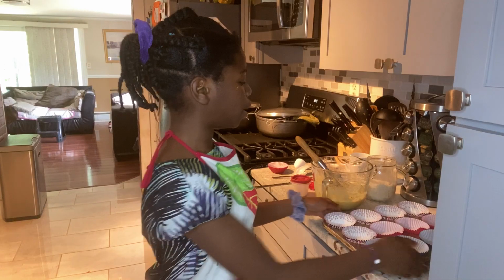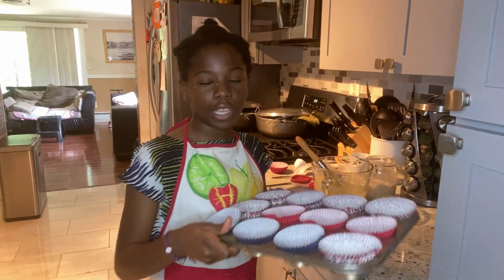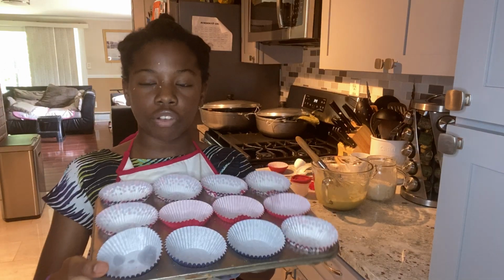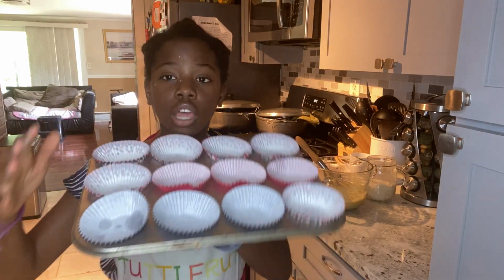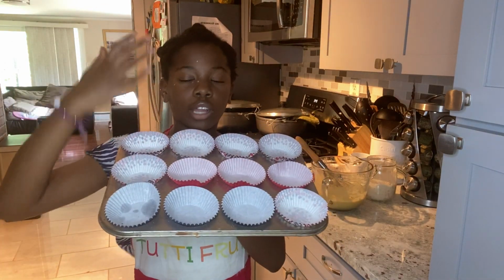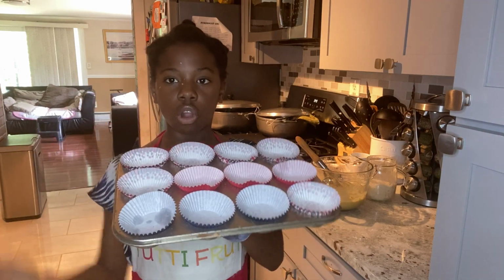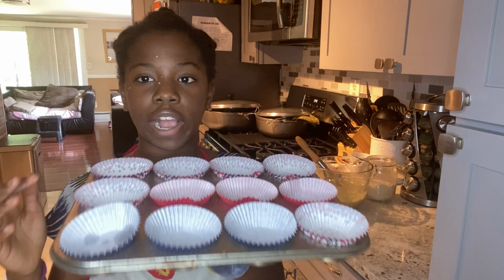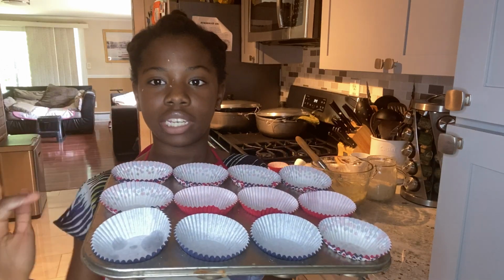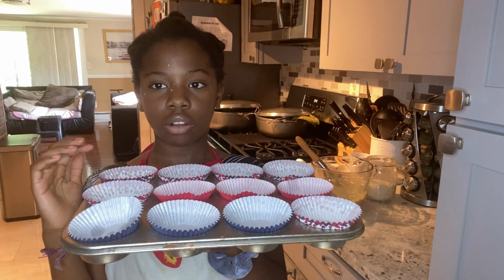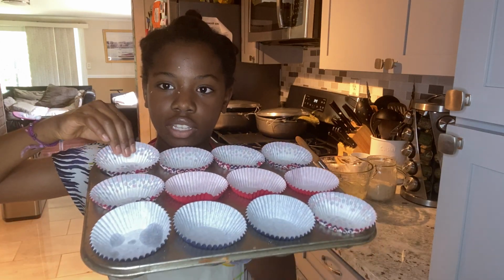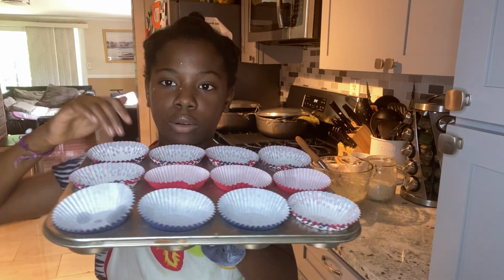I just finished putting my cupcake liners in here. So I have a fraction for you here. This is a whole cupcake tin, so this is 12. I want you to tell me a fraction of how many cupcake liners are red. I'll move these for you to see whether they're red or not.